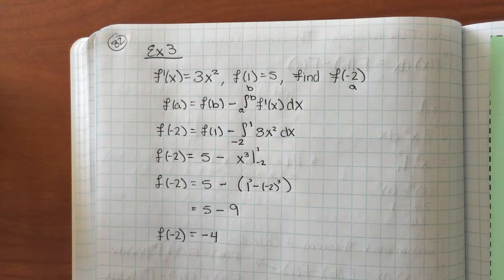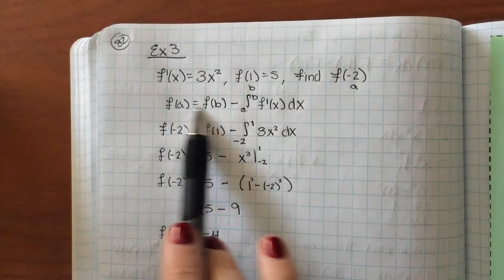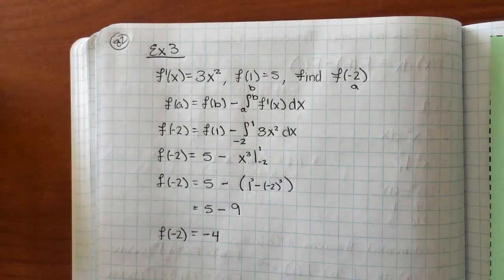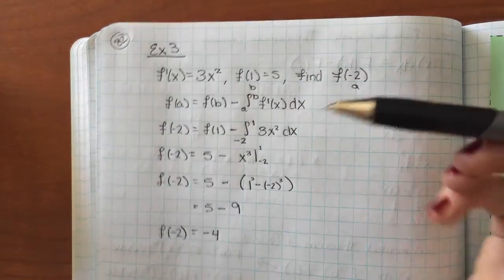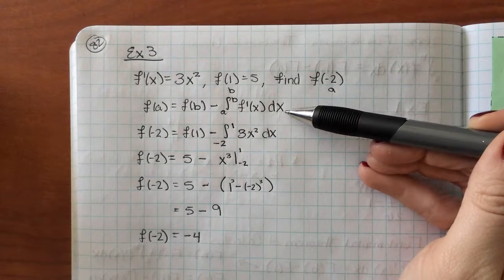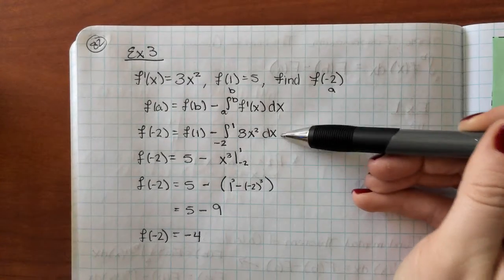And guys, eventually, you will not need to write that first step. I'm just writing it so you know where I'm getting all my stuff from. Okay? I don't expect to see this on your homework. I could expect to see you skip to right here.